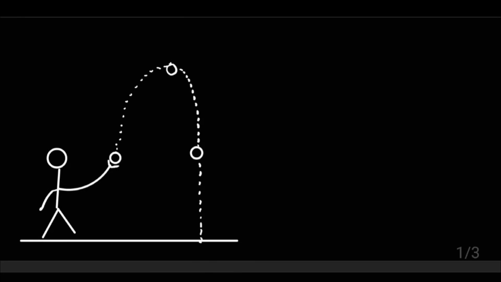What we can also do is fill in the given information. We know that initially this ball was thrown up with 15 meters per second as its velocity. Another bit of information that we always know is that when an object is at its highest point, its velocity is equal to 0. So this is what we have to start off with.